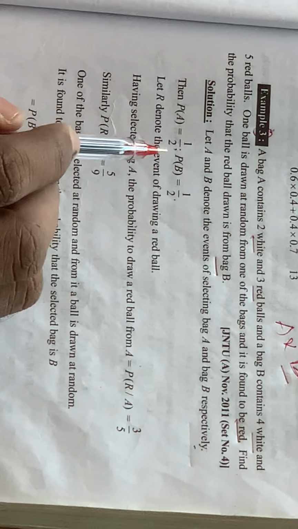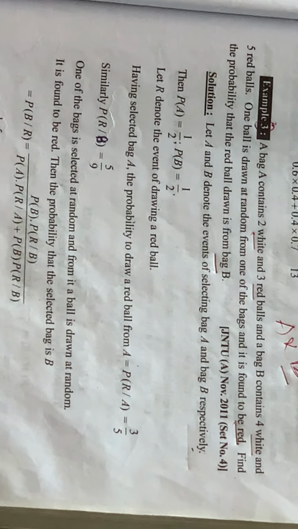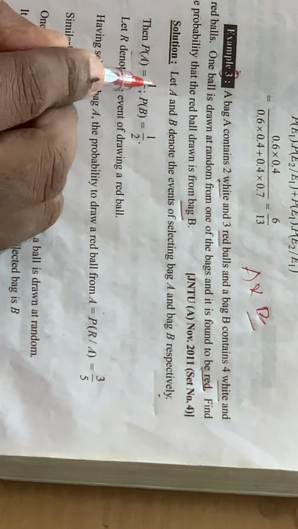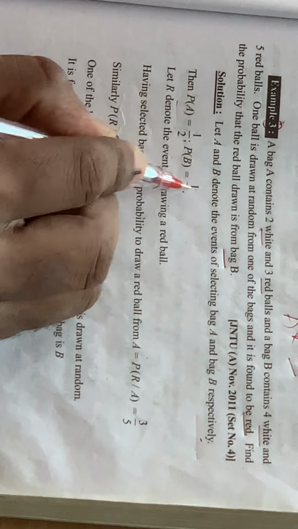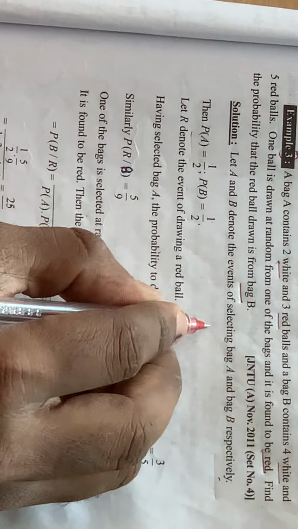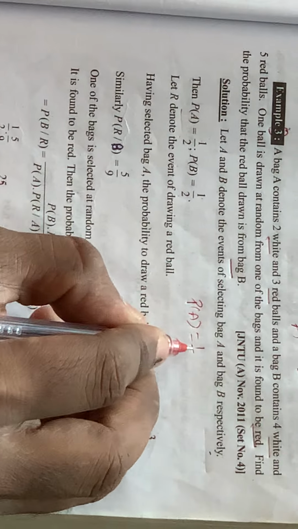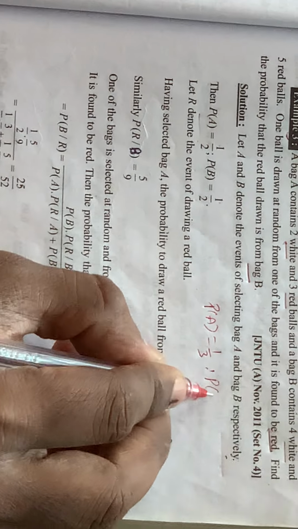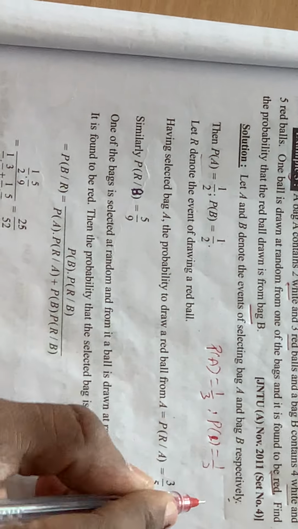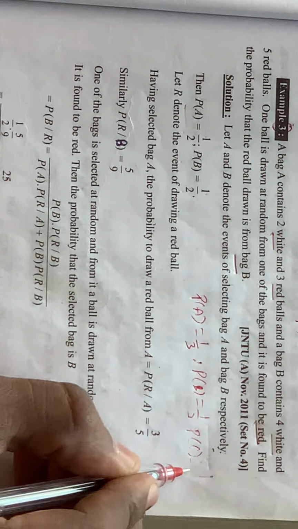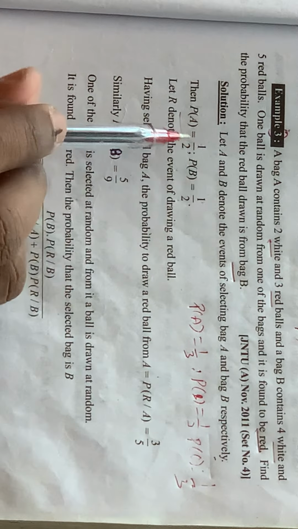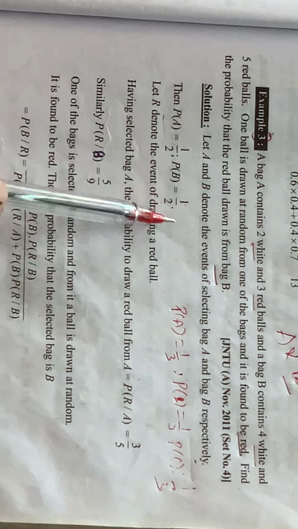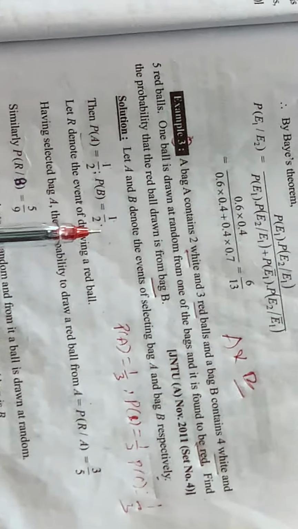So here we need to assume that only two bags are given, right? Then probability of A equals 1 by 2, probability of B equals 1 by 2. For example, if 3 bags are given, then P of A equals 1 by 3, P of B equals 1 by 3, P of C equals 1 by 3. The total of the probability equals 1. That means 1 by 2 plus 1 by 2 equals 2 by 2, that equals 1.